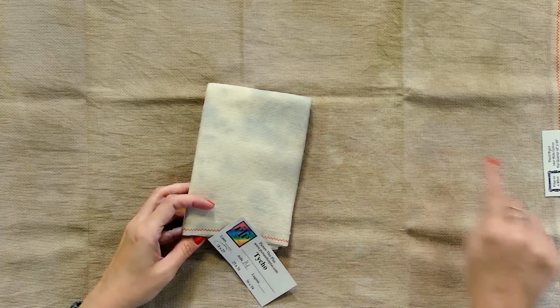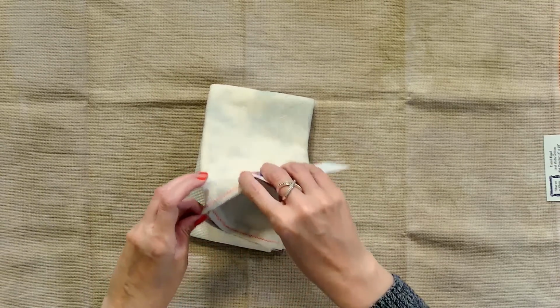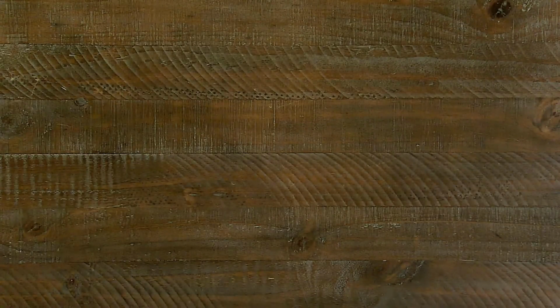This one, Affogato by Fiber on a Whim. This one is Picture This Plus Tycho, T-Y-C-H-O. And I'm going to show you each side just so you can see the beauty of hand dyed. Now, hand dyed fabric is very expensive because it is hand dyed by actual people with actual dye that costs money. So it is very much more expensive.